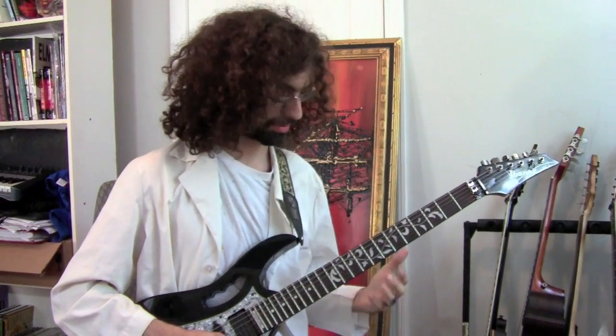Basically what that is, it's a 3-note per string scale, and I play each string set of 3 notes twice. And I've got that, something like that tabbed out below, something very similar to that.